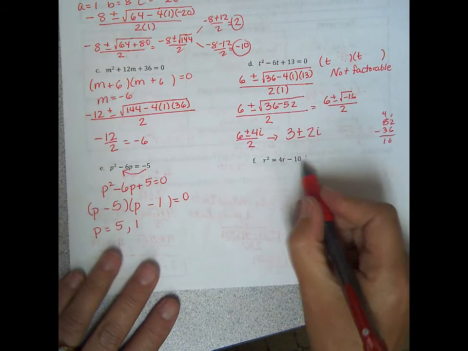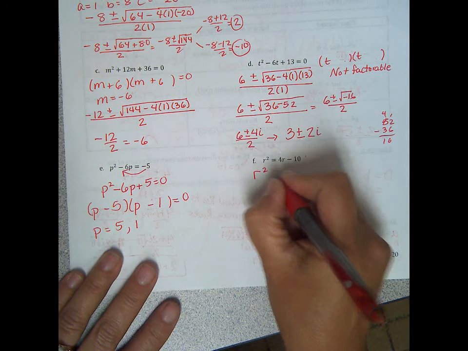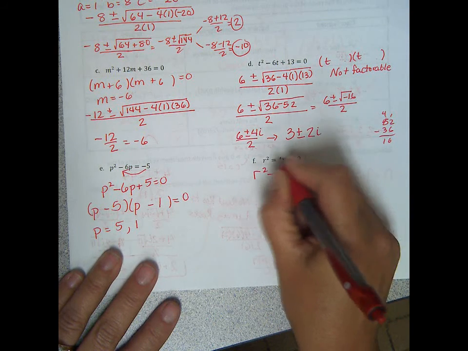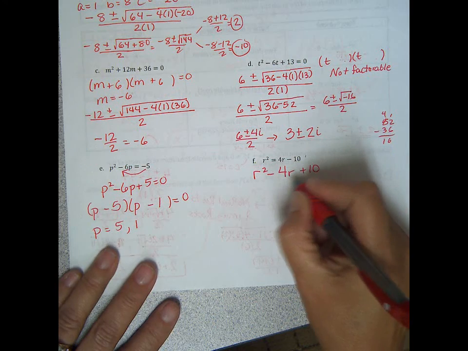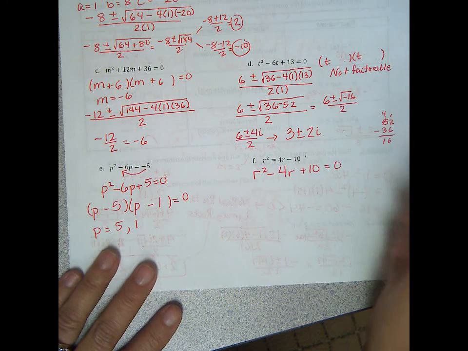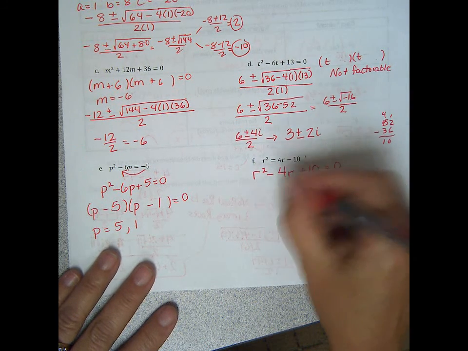Okay, set this equal to 0. So we're going to subtract the r for r. We're going to add the 10. Make sure the constant term is last and the linear term is in the middle. And will that factor? Don't think so.